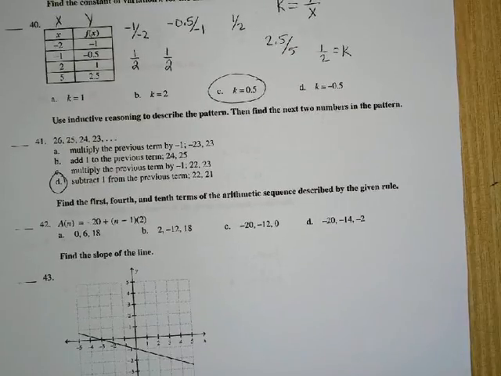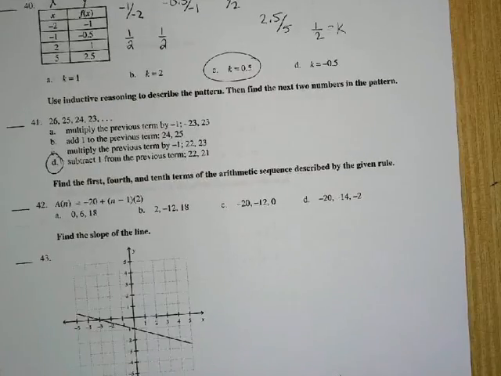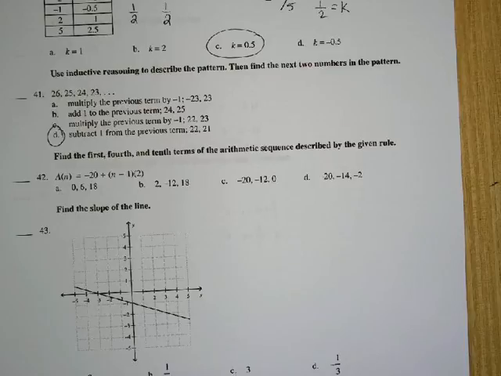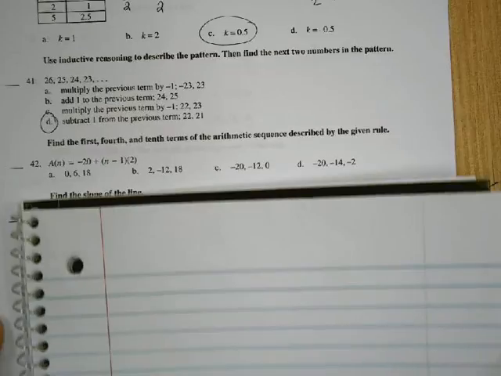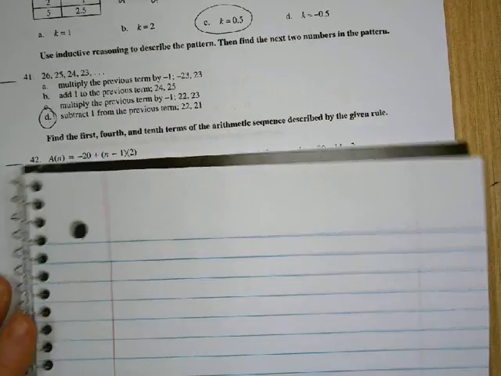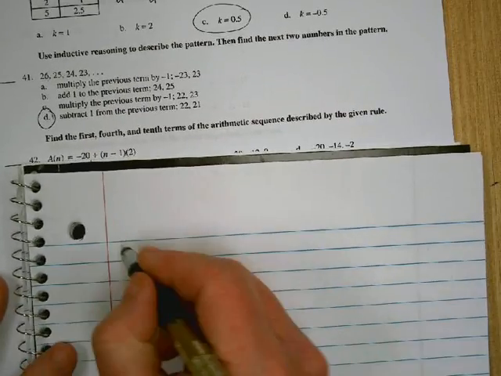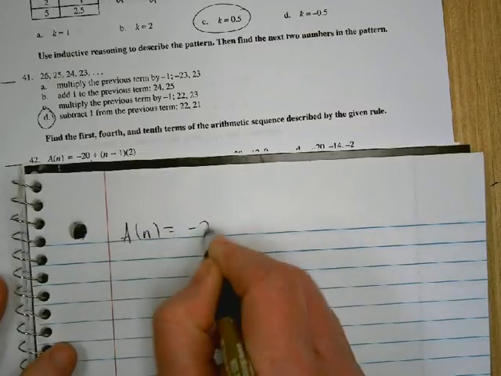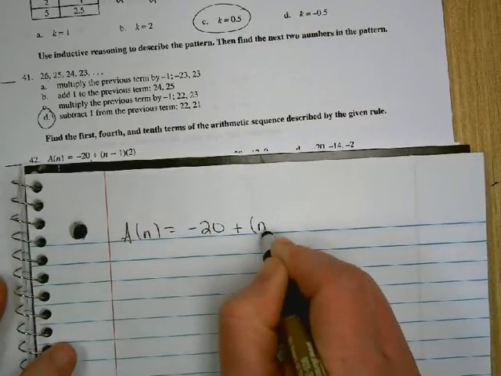Number 42. Find the first, the fourth, and the 10th term in the arithmetic sequence. Okay. The first term, you're going to use 1 in place of n. So here we go. We have a of n equals negative 20 plus n minus 1 times 2.